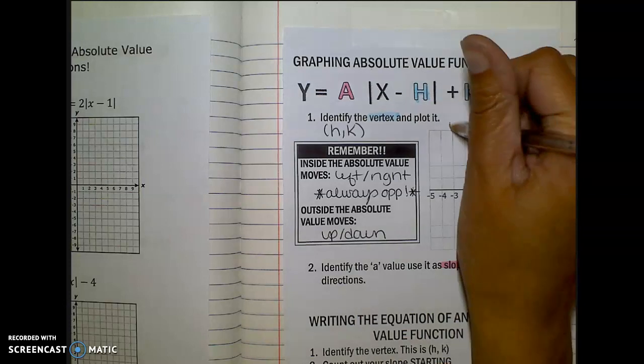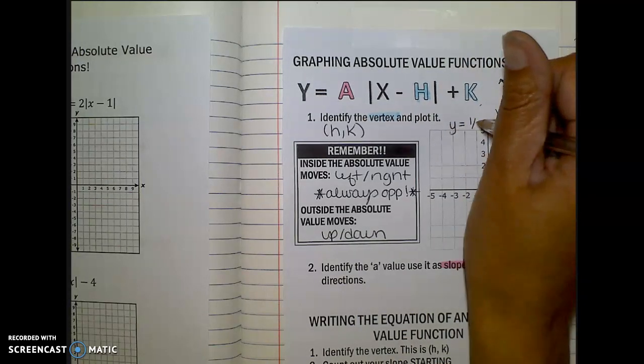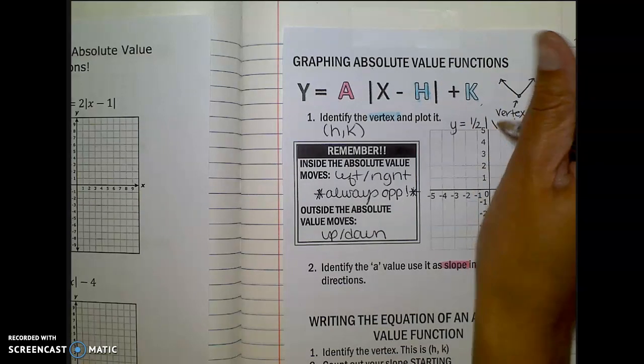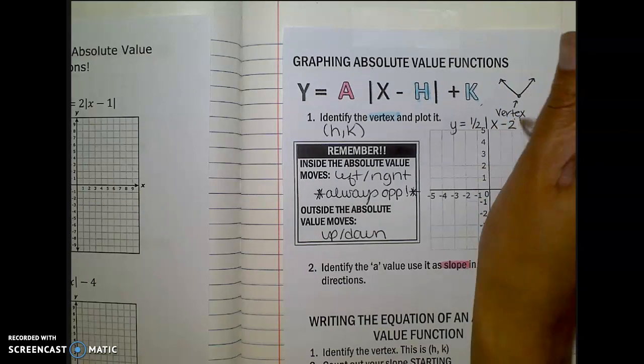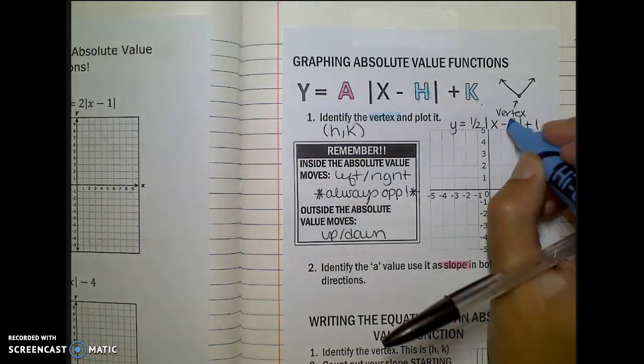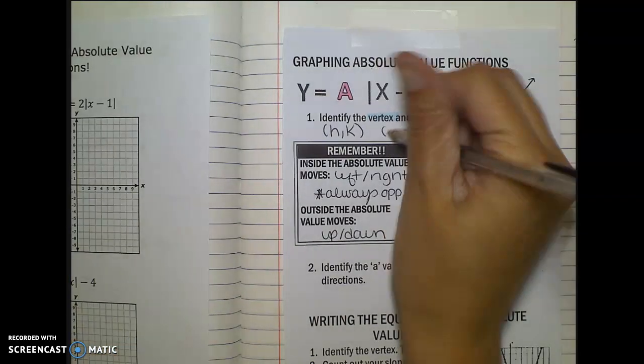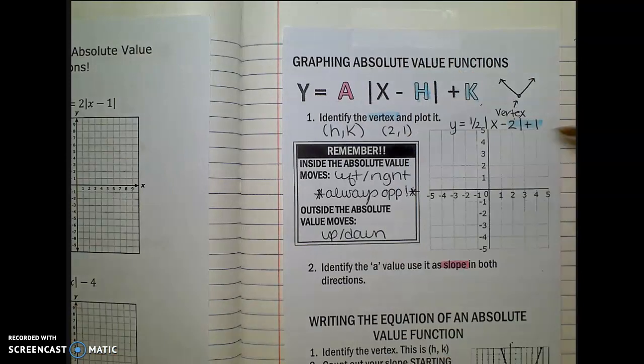So for example here, if I gave us y equals half absolute value x minus 2 plus 1, we want to identify our H, K, so in this case, it would be 2, 1. And if a number is missing, like it's not being added or subtracted here or here, then we just call it 0.